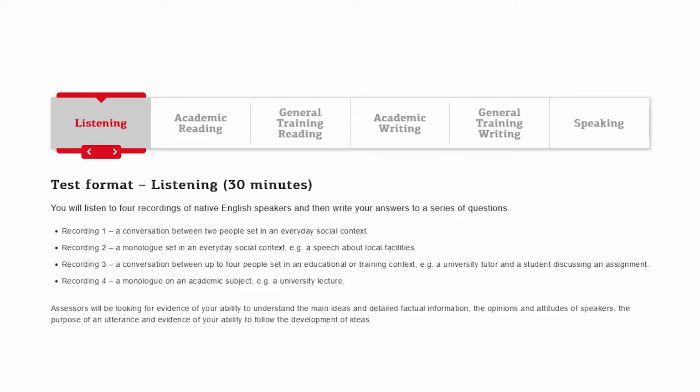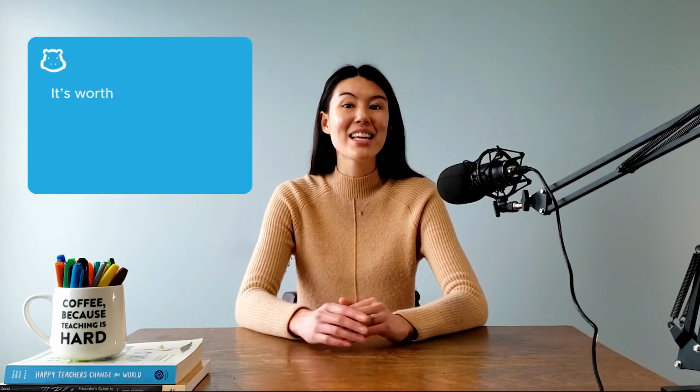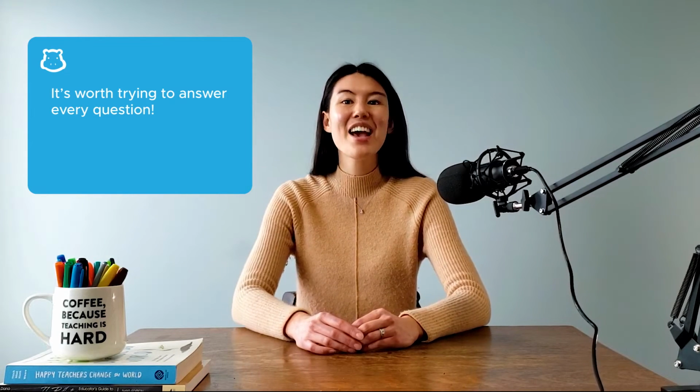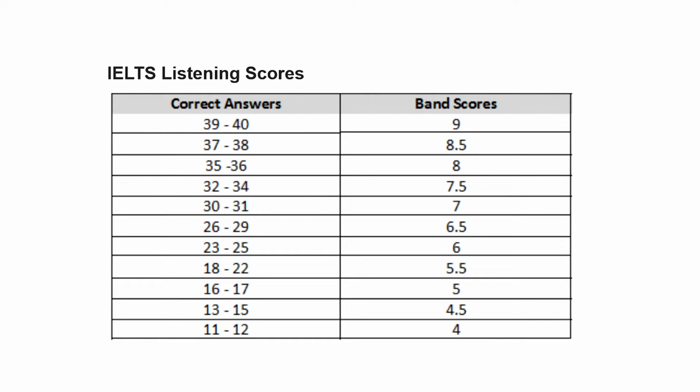Each correct answer is worth 1 point, so 40 points is the maximum you can receive. You won't lose points for making a wrong answer. That means it's worth trying to answer every question, even if you have to guess. Your raw score out of 40 will then be converted to a score on the 0 through 9 band scale. This graph shows the raw listening score needed for each band, down to a band 5. You can see that you must get 39 out of 40 questions correct to score a band 9.